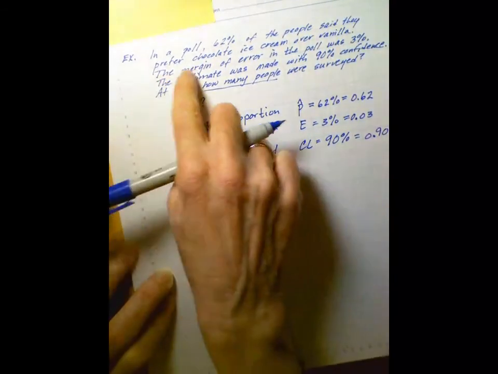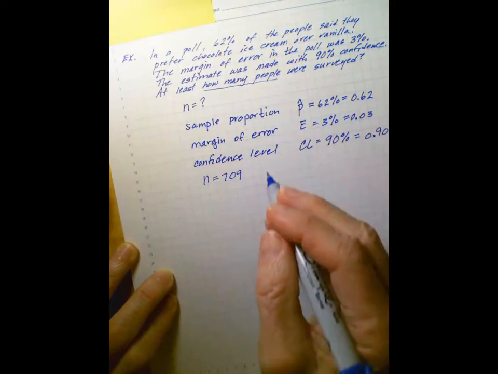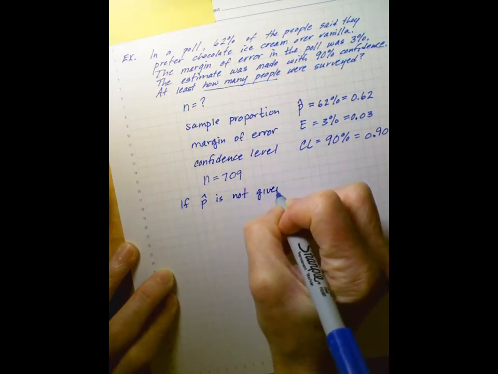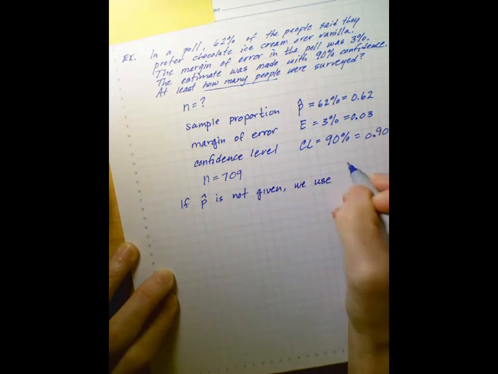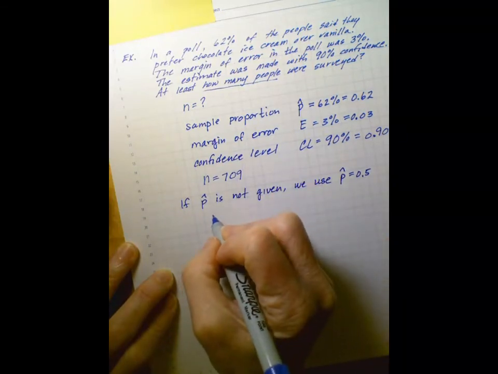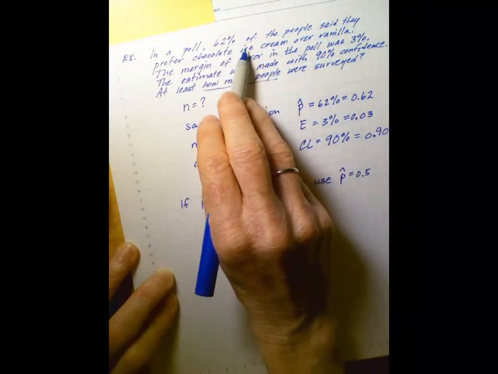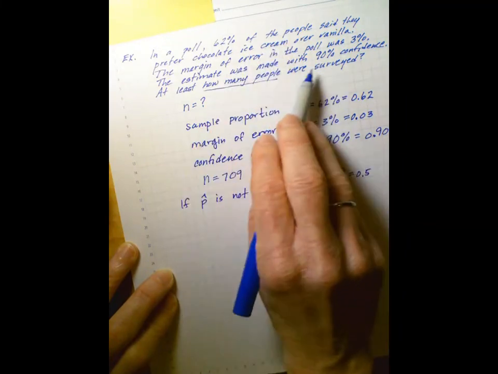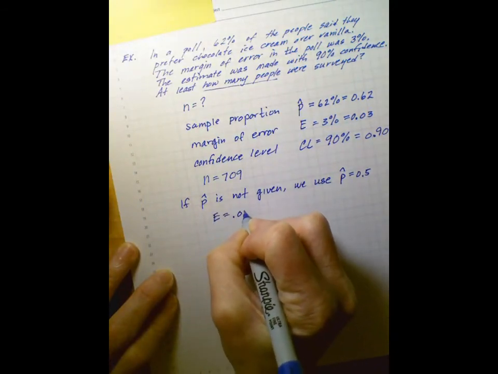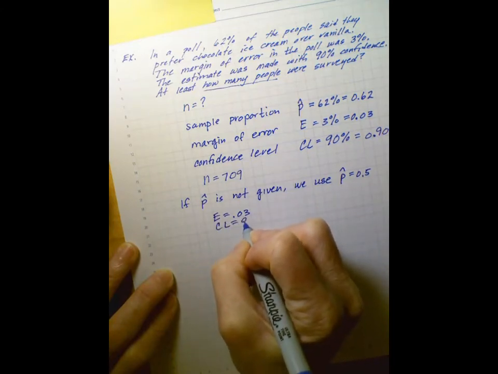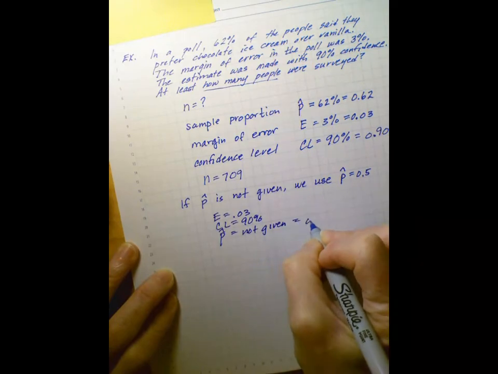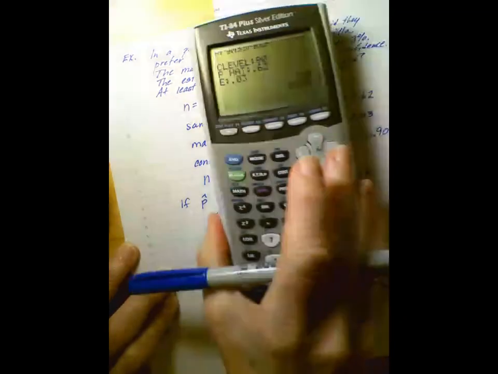Okay, now we see some problems. I'll go ahead and mention, what if we didn't have that 62%? Sometimes a problem will not have a p hat given. If p hat is not given, we use, did you see this anywhere? p hat equals 0.5, or half. So let's redo this problem and say we have no idea what percentage they had. We have no previous results. We just want to go out and do this poll, but we don't have any previous results. So we still know that the margin of error is 0.03. We know the C level is 90%, but p hat we're not given, so we're going to use 0.5. So what is n? We'll just do this one again.